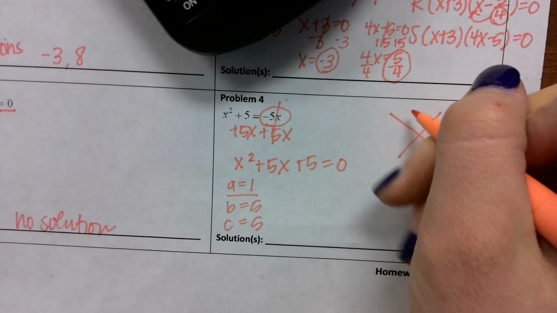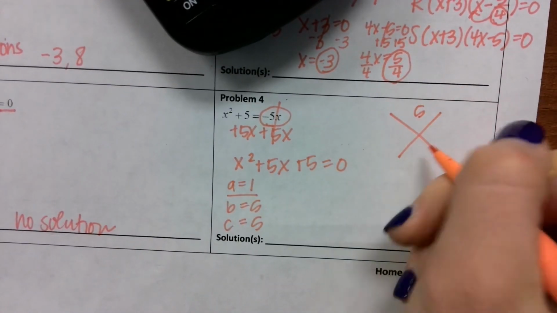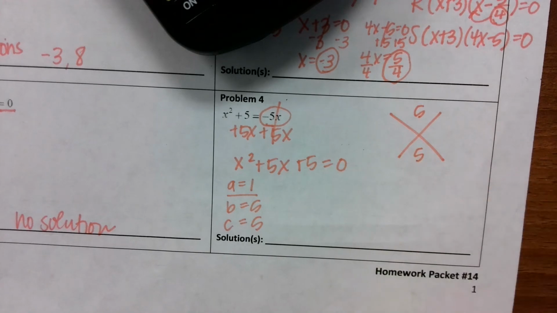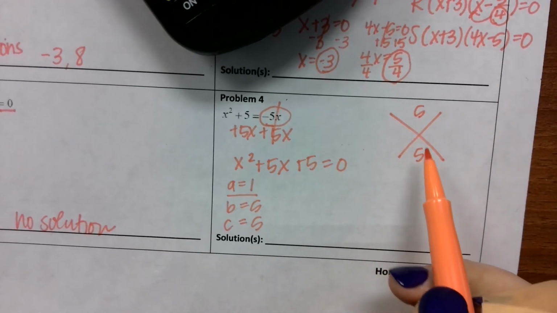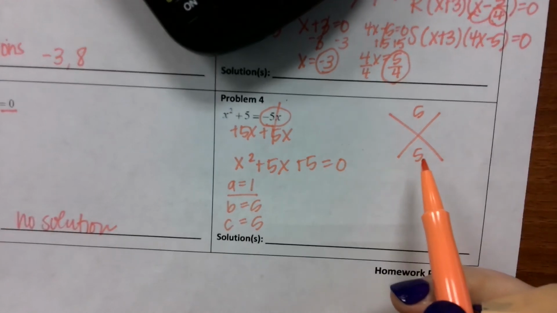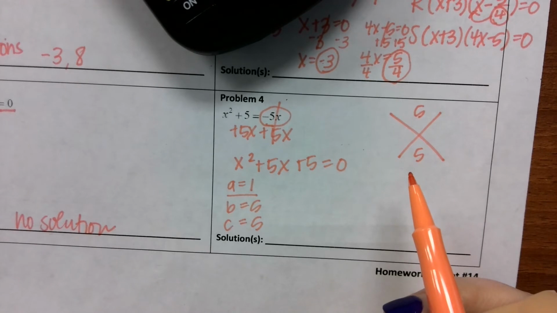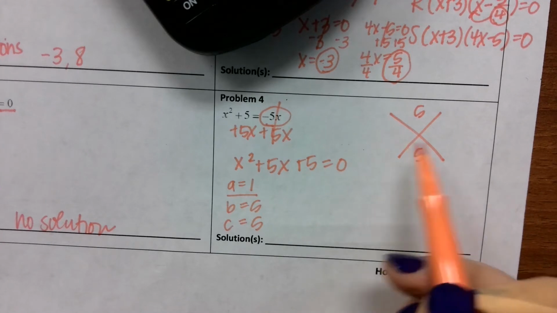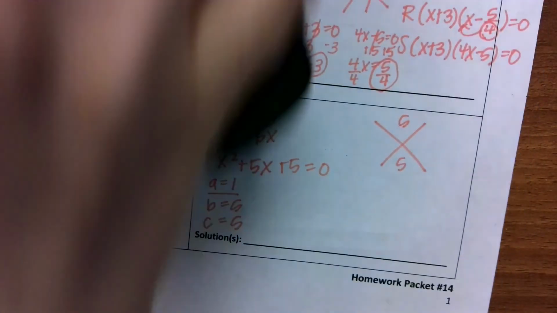Okay, so A times C goes on top, which is 5. 1 times 5 is 5, and B is also 5. So what numbers are going to multiply to 5 and add to 5? Are you asking me? Factors of 5. This doesn't work. So this doesn't work with factoring. And so then I'm going to go to graphing. This is one of those perfect examples.